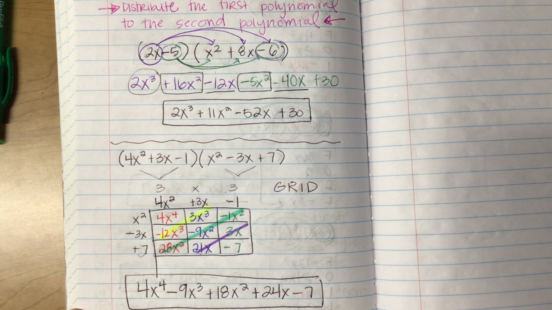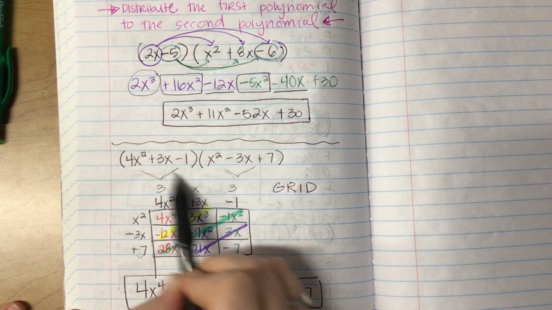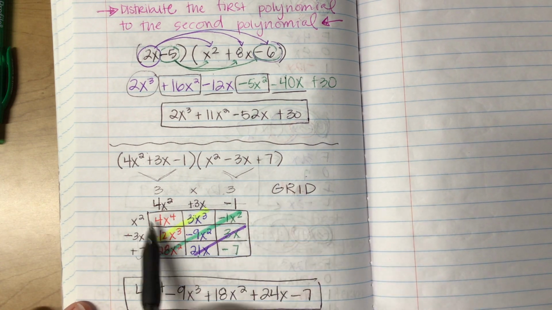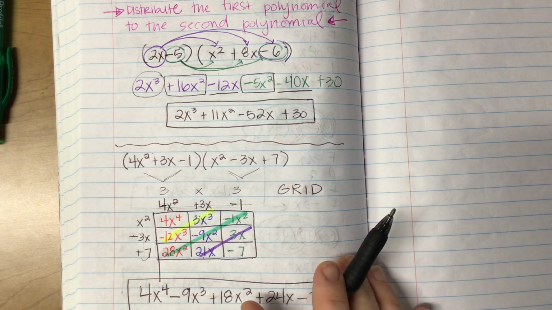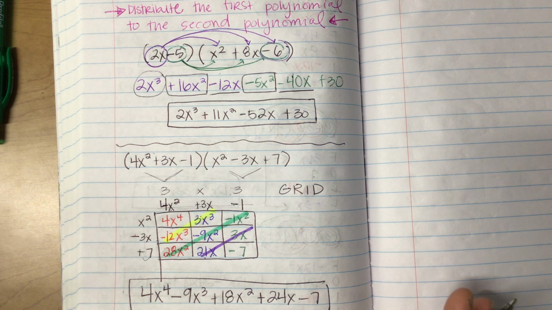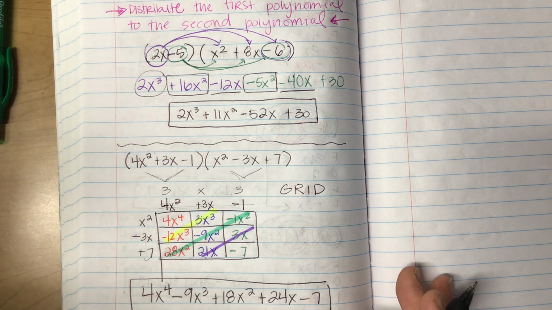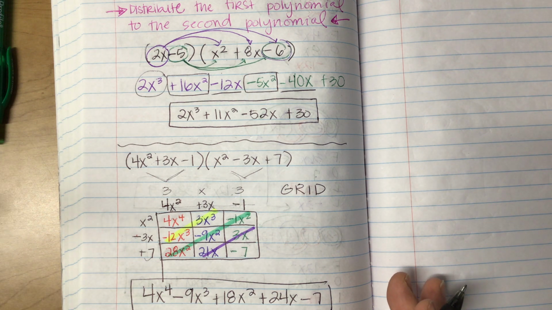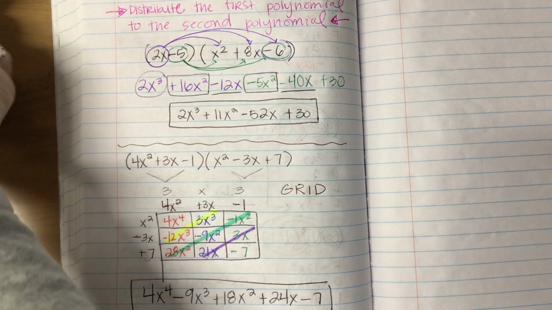Now, this would be the same answer if you took this and you distributed all 3 terms. You just have a long line of numbers, right? You'd have all of these 9 values just in a line, which can get a little overwhelming to look at. So the grid method, I'll show you the grid method with binomials and things like that. It's all going to be the same process, same steps. It's just organized a little bit differently.